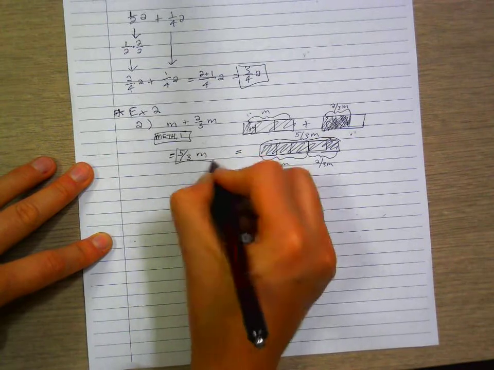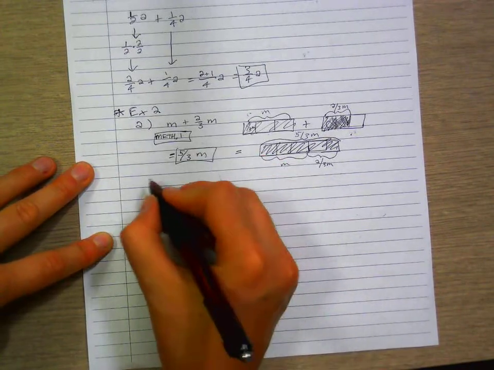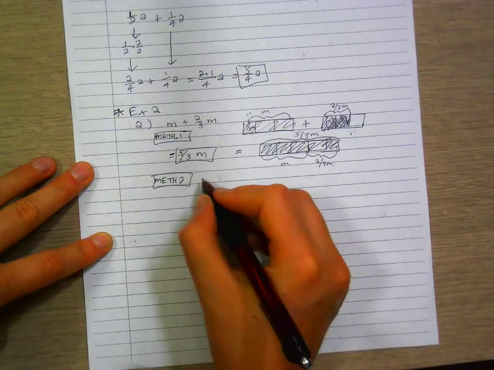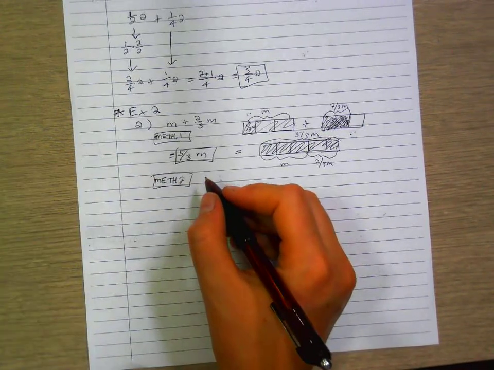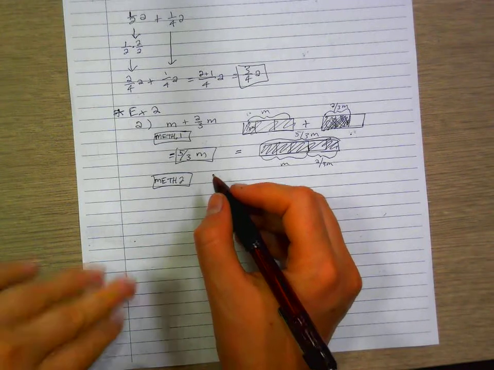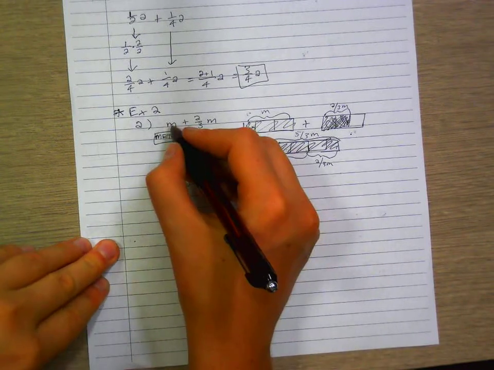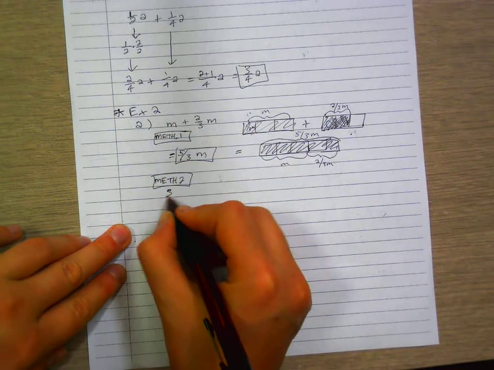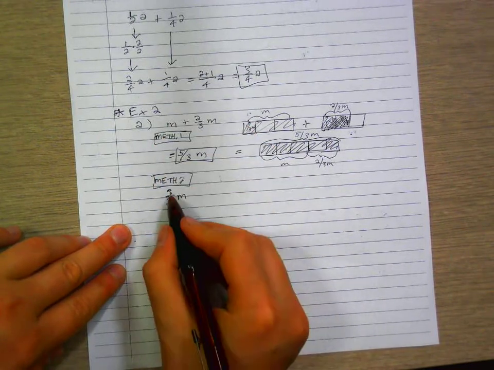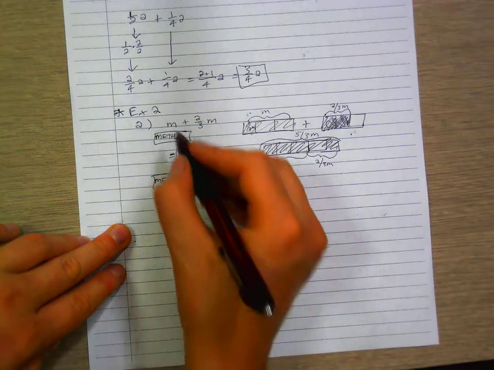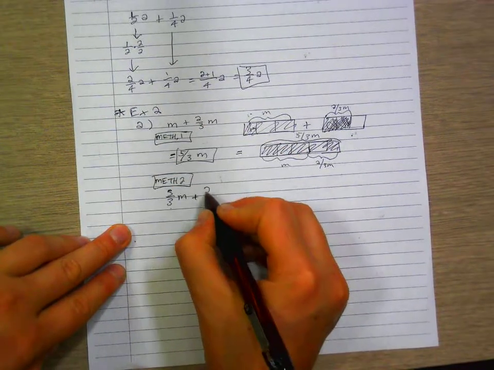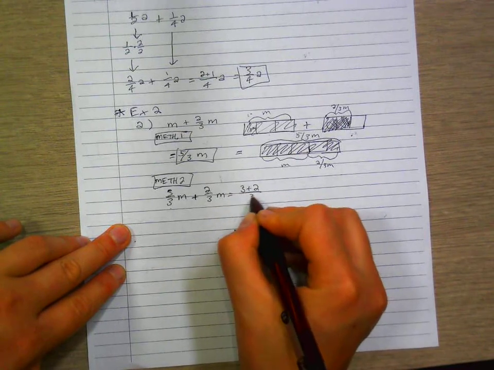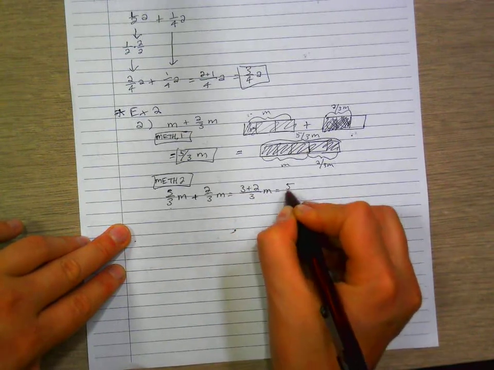The second way you could do it is you could find the least common denominator. So let's make m into 3/3 m because 3/3 is just equal to 1. So those are equivalent. Plus 2/3 m equals 3 plus 2 over 3 m equals 5/3 m is our answer.